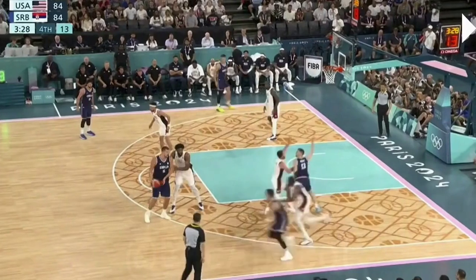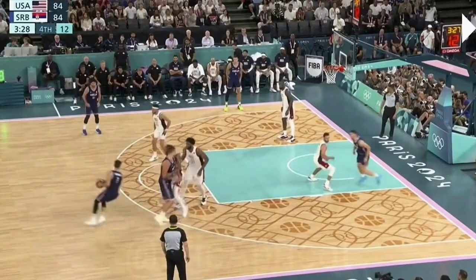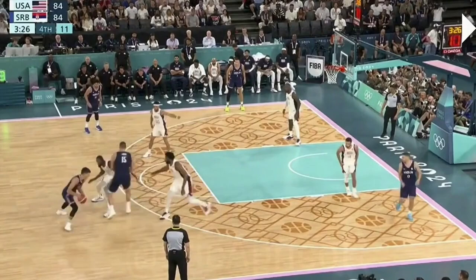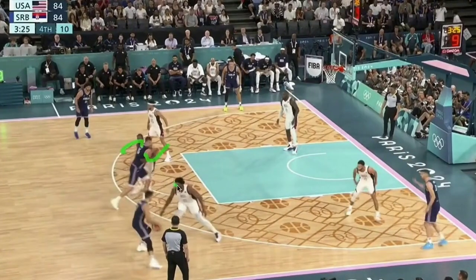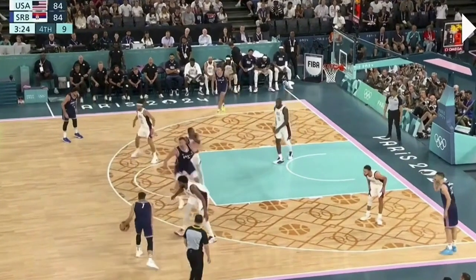I don't know exactly why Serbia settled on attacking Kevin Durant. With Jokić, a little dribble handoff. Jokić immediately flips the screen to force the switch. Jokić grabbing KD and saying, "You're mine, let's dance."